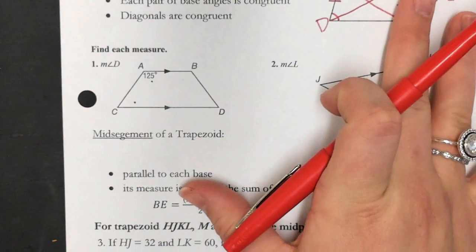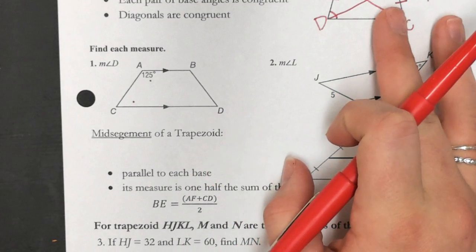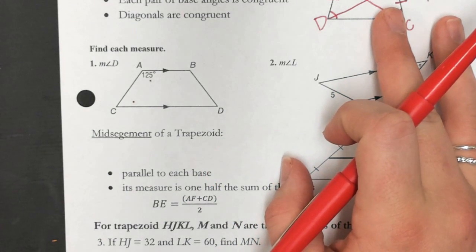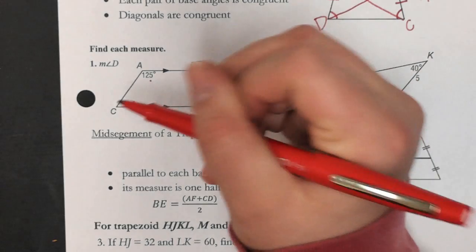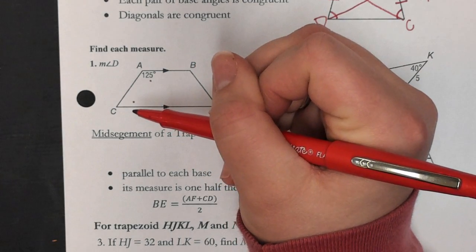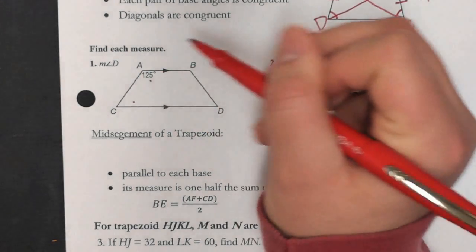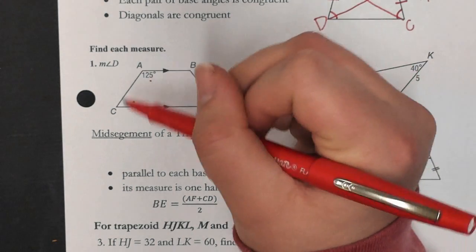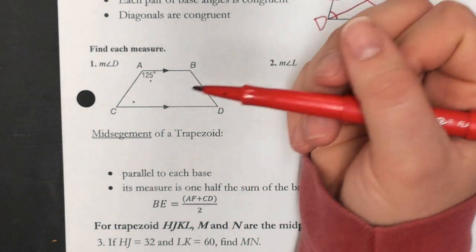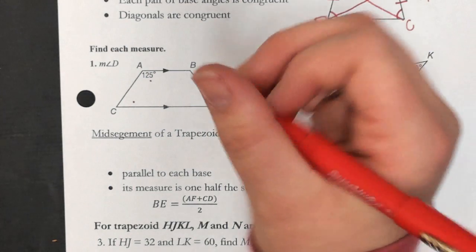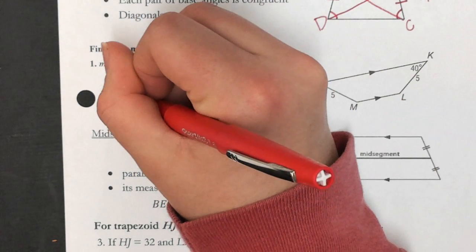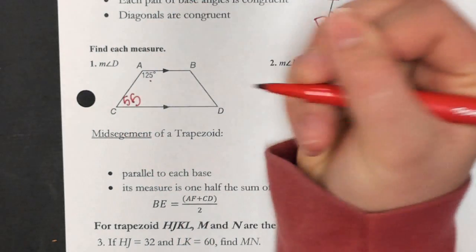That's as far as I can zoom in. Do you need to trade seats with somebody? Okay. So, I know I'm not finding angle C, but this is a quadrilateral. So, everything inside of this quadrilateral is equal to how many degrees? 360. Good. So, this has to equal 180 with this, so that's 55.